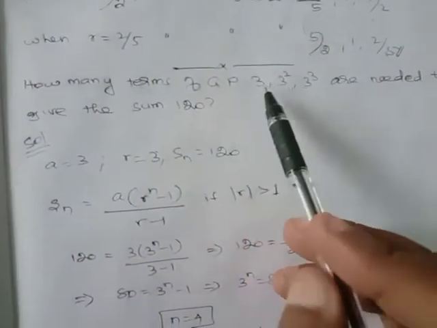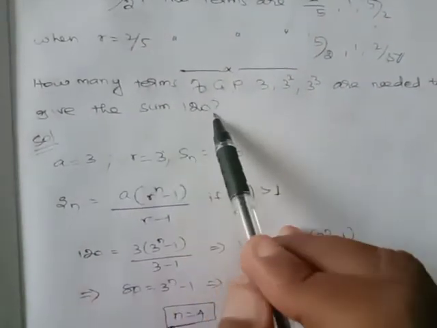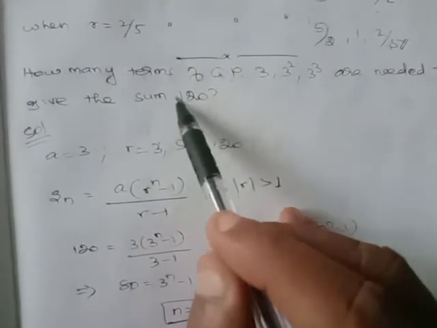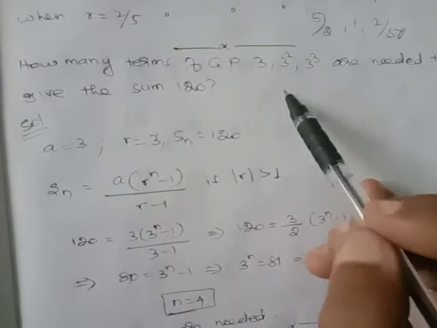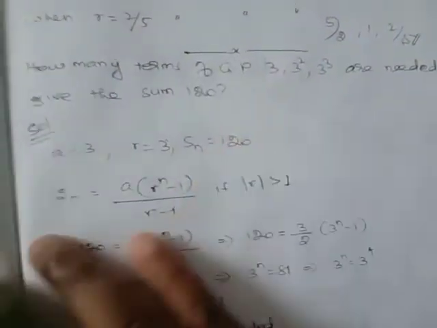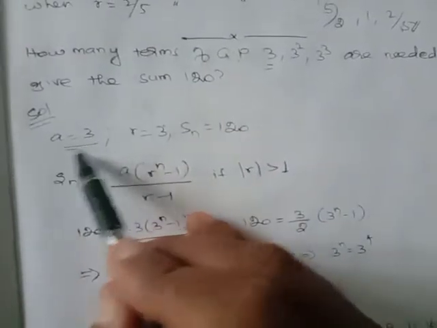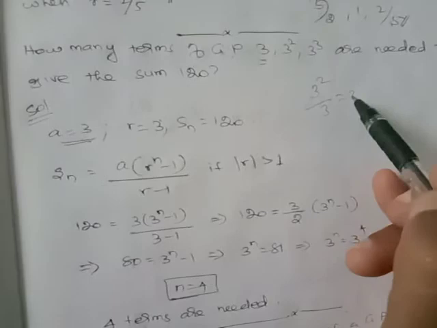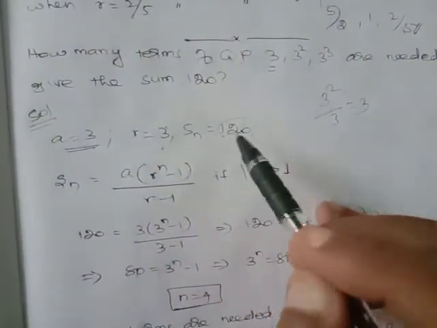The question is, how many terms of the GP 3, 3 square, 3 cube are needed to give the sum 120? Here the sum of some particular n terms is equal to 120 and the GP is given. We need to find out how many terms are to be added. Based on the observation, the first term is equal to 3 and the common ratio is again 3, and the sum of n terms is given as 120.